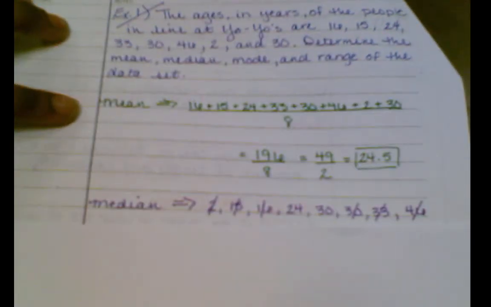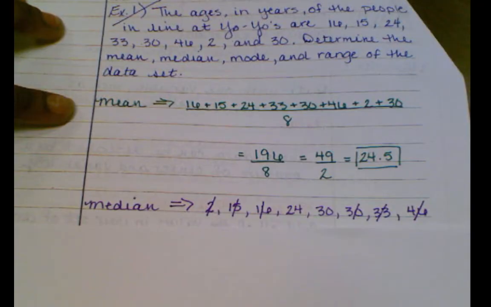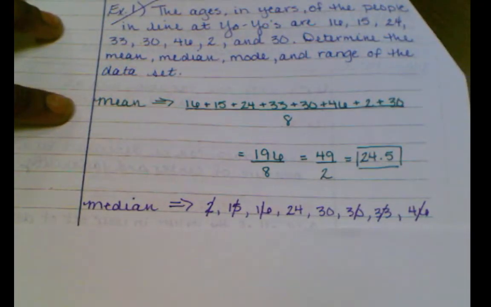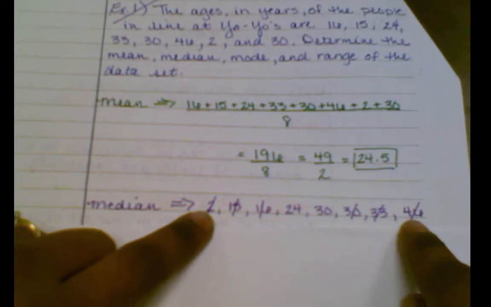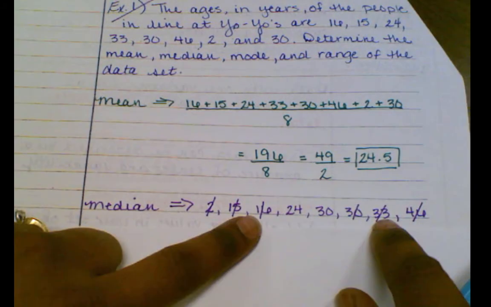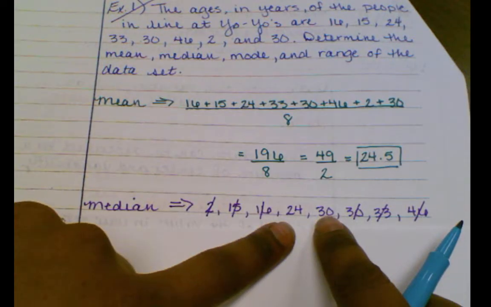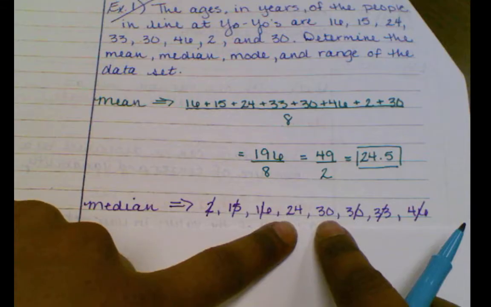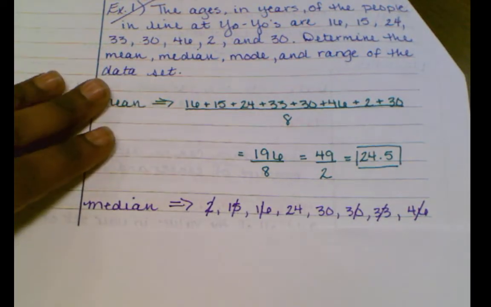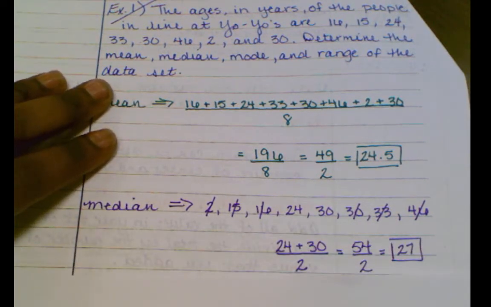Now, in order to find the median, I listed my numbers in order from greatest to least. And then I simply started marking them off on both ends until I got to the middle. Now, I have two numbers in the middle. So in order to find the middle of those two numbers, I add them together and divide by 2. So when I add 24 plus 30, I get 54. Then when I divide that by 2, I get 27. So the median for this set of data is 27.